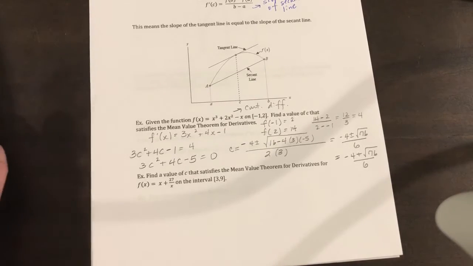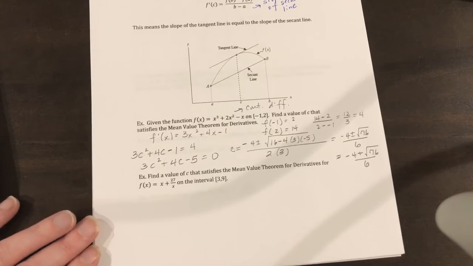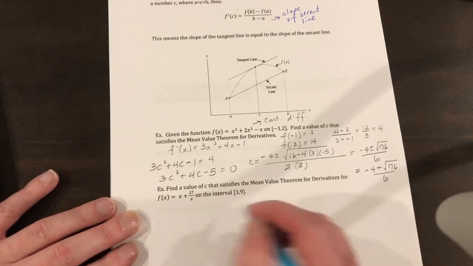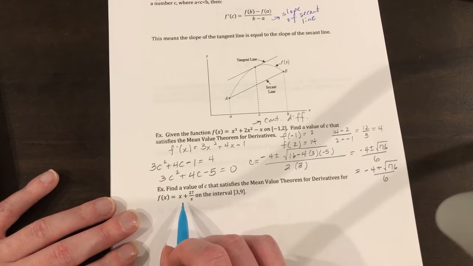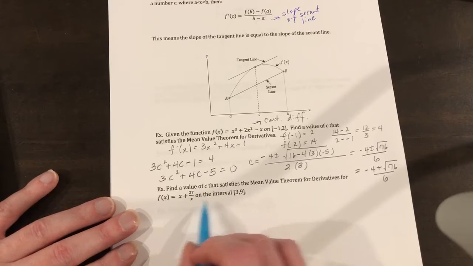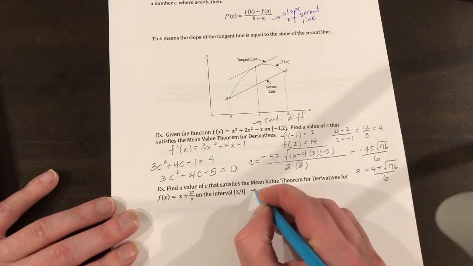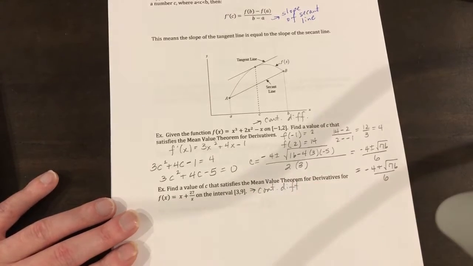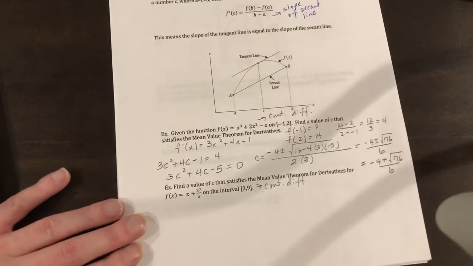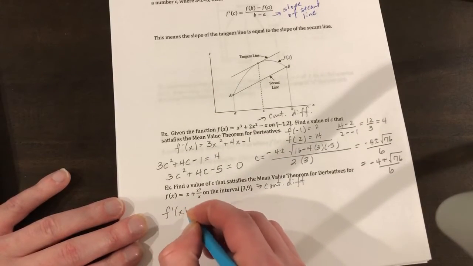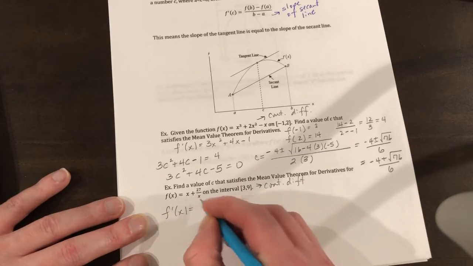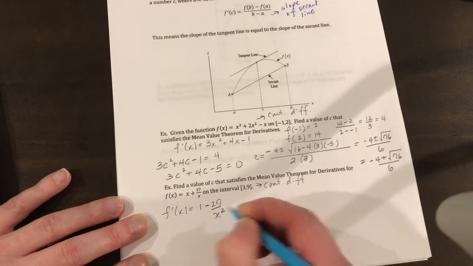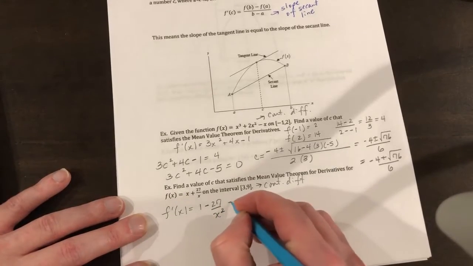Find a value of c that satisfies the MVT for derivatives, and you're given this function right here. This is going to be continuous everywhere except for 0, so we're good right there. And it's differentiable because you can take a derivative of it. Okay, so let's take our derivative. The derivative of x is 1. The derivative of this is going to be -27 over x squared. Now you're going to want to get a common denominator here.